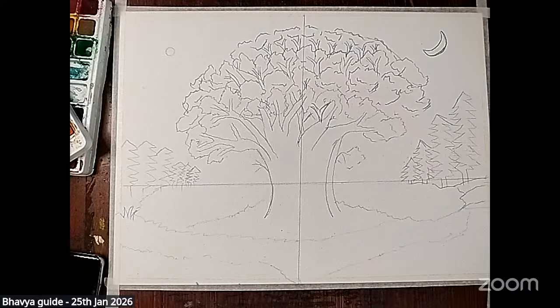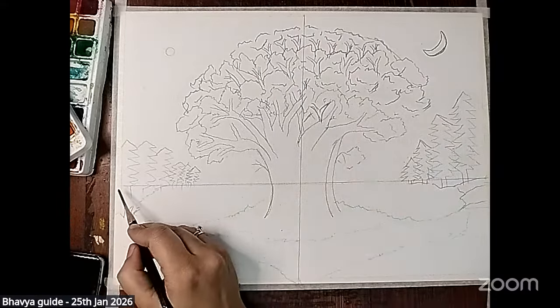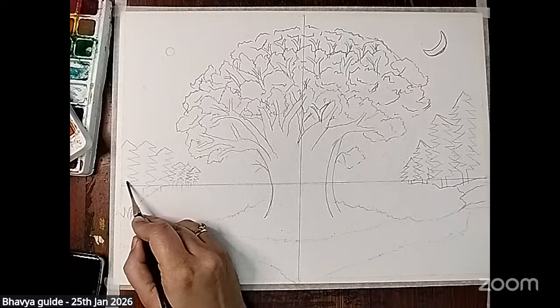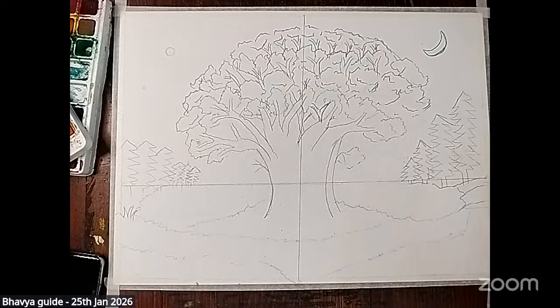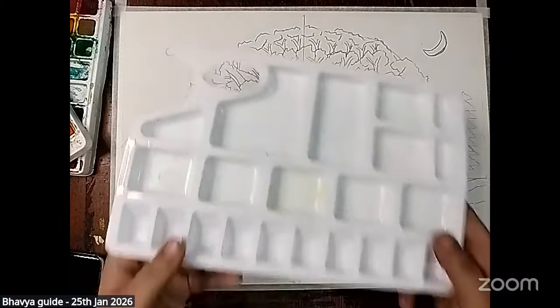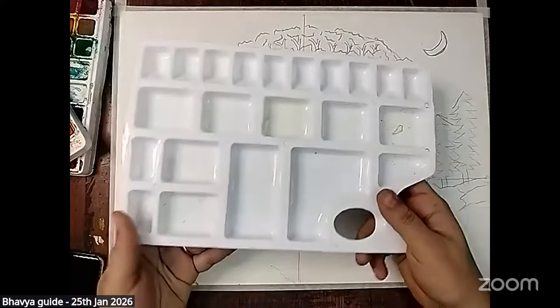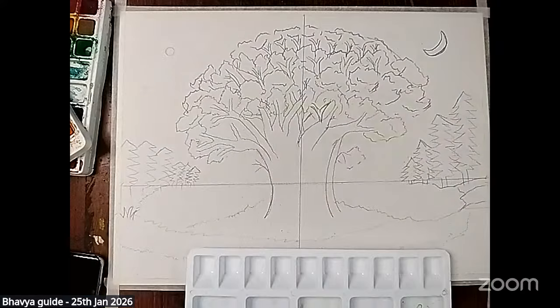You can add any tree over here if you want to. Now I'll take the color mixing palette. This one I'll take. First I'll work with the gray part, sorry, that means the darker value first.